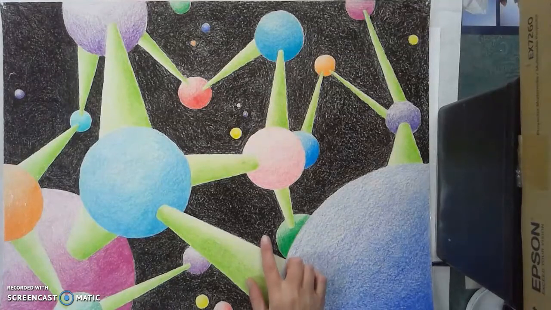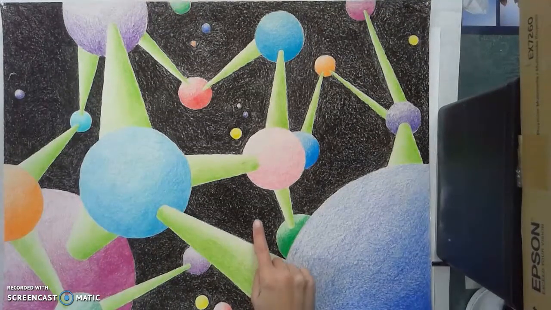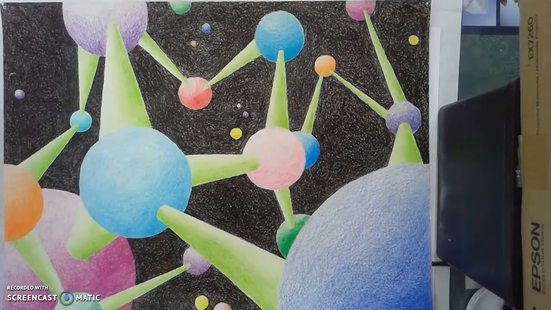And just so you know, the background does not have to be black, and it does not have to be filled in as much as this one. This one is fairly dark. This is as dark as I could get my black crayon, and you can see that there's still a little bit of white coming through, and I'm totally fine with that. It kind of gives it a little more depth, like it's an atmosphere.